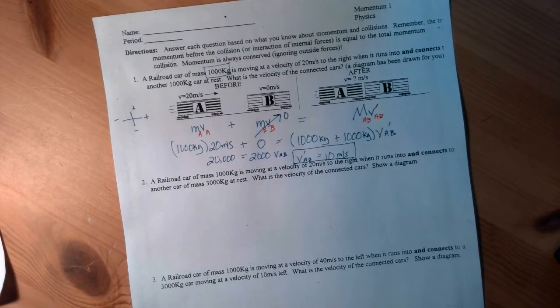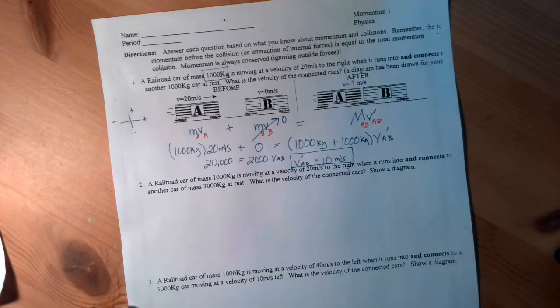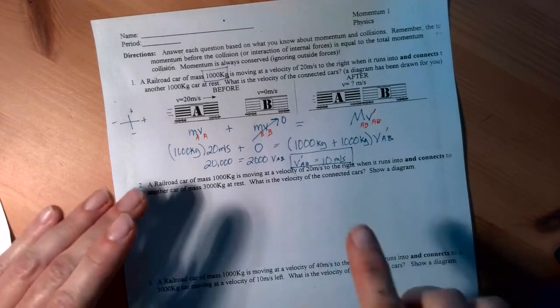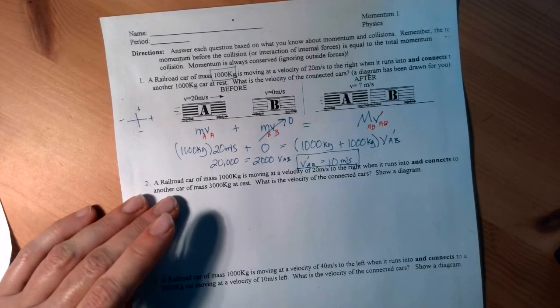Just keeping that in mind. Good luck. A lot of these problems are very similar, and then there is one recoil problem.